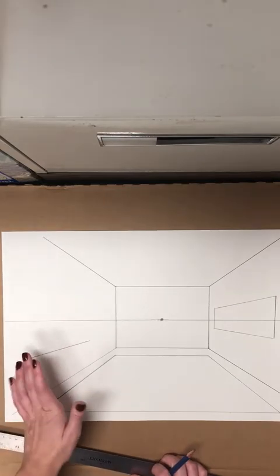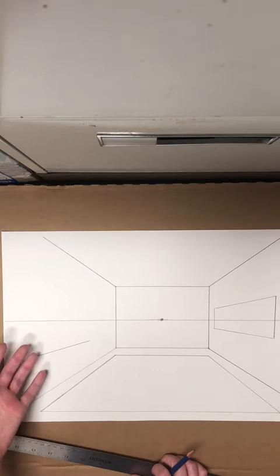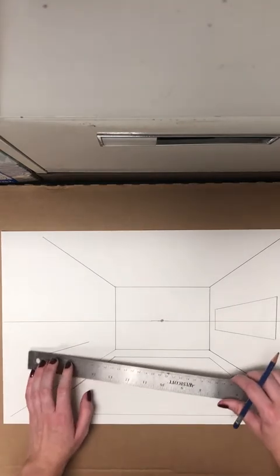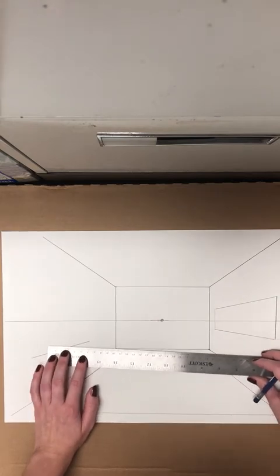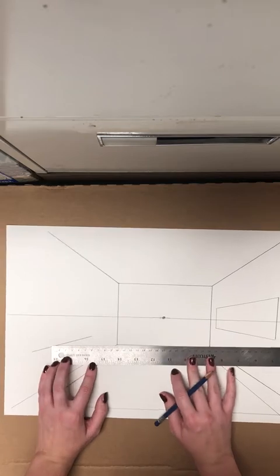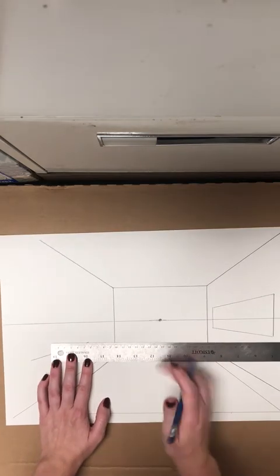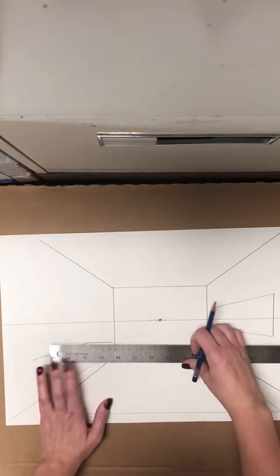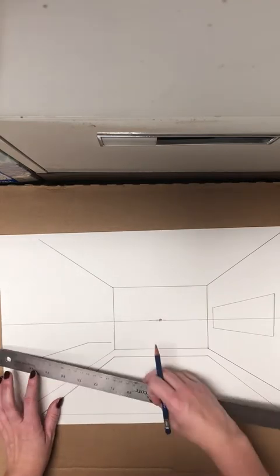The minute that this desk comes off the side wall, it follows the rules of the floor. So in order to make this look three-dimensional, now I'm going to take this line, because it's following the rules of the floor, and I'm going to take it straight out. Same thing over here.